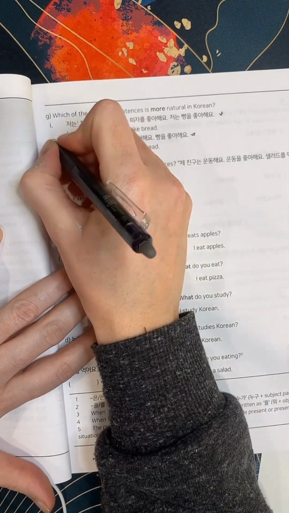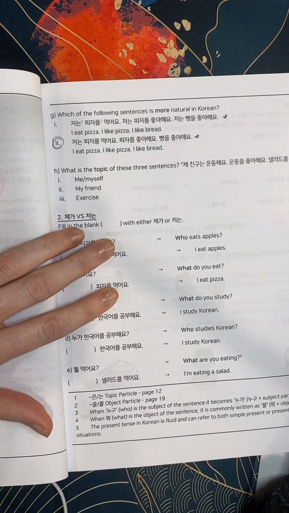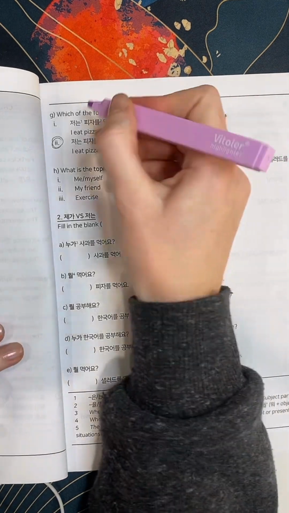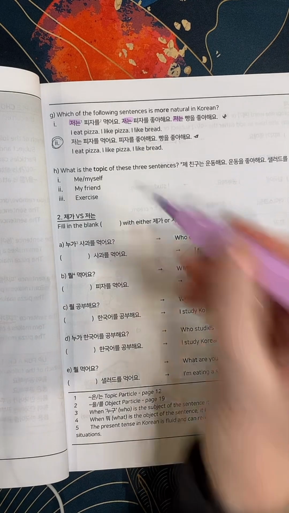So the answer here is 2. The second sentence is more natural. See, in this sentence up here, you have a 저는 in every single sentence, right?